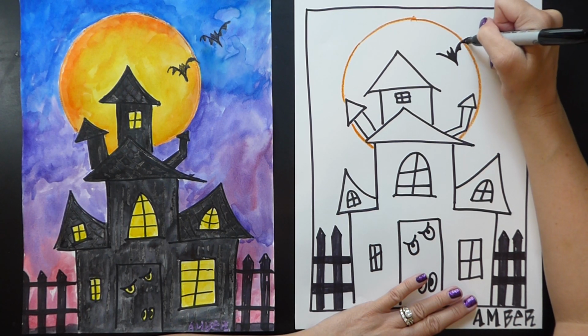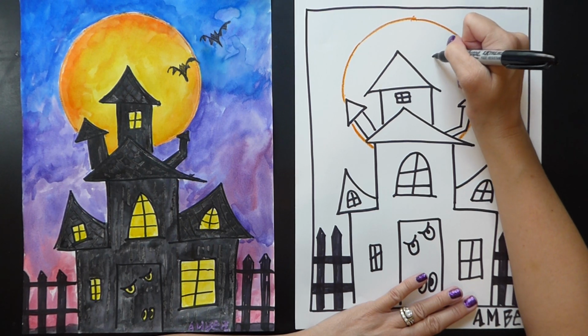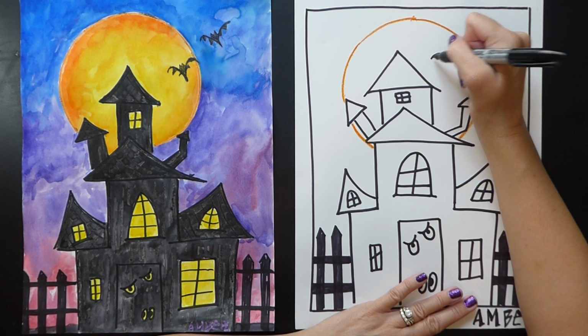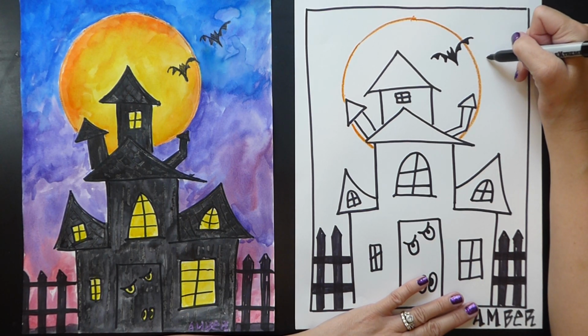Another V, maybe make it a little bit longer. Okay, over here, same thing, V, another little V. So there's one bat. And maybe I'll do one more. So here we go again.